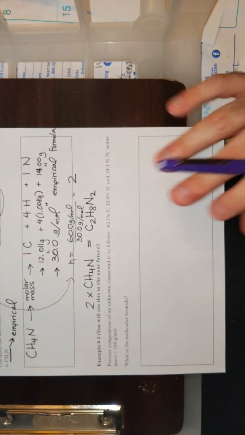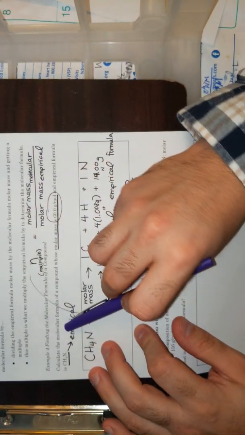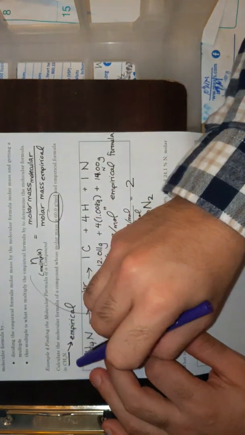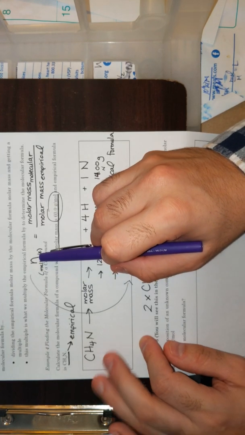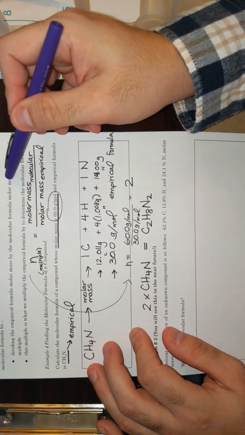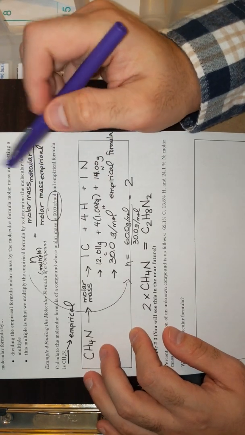In doing a specific example, what if I gave you percent composition data, or if I gave you data and I said, calculate the molecular formula of a compound whose molar mass is 60 grams per mole and the empirical formula is CH4N? Well, the first thing you do is get the molar mass of the empirical formula. And to figure out how many times I'm multiplying my empirical formula by to get my molecular formula, I solve for it by dividing molar mass of molecular over molar mass of empirical. And that's going to give me a whole number that I multiply by.